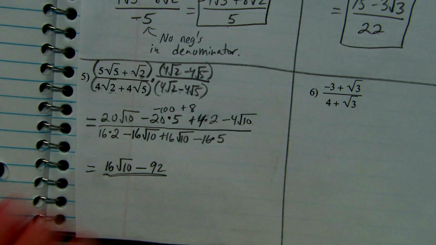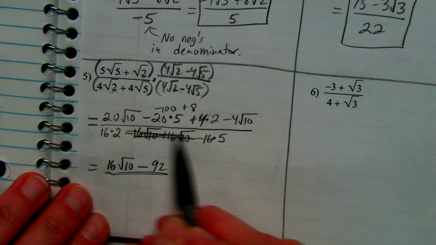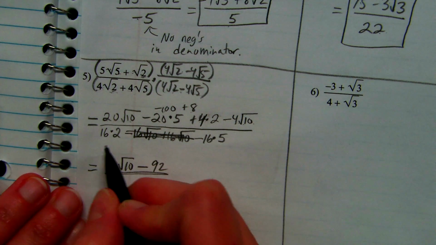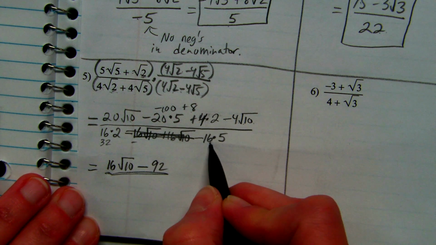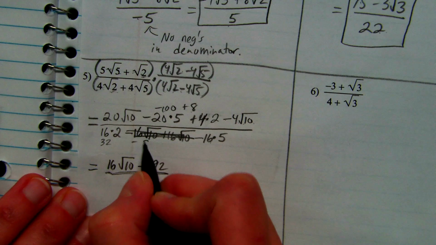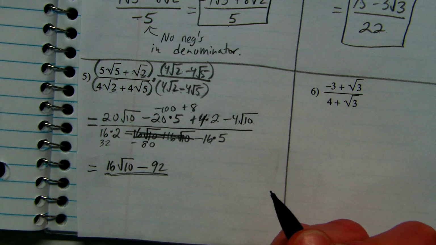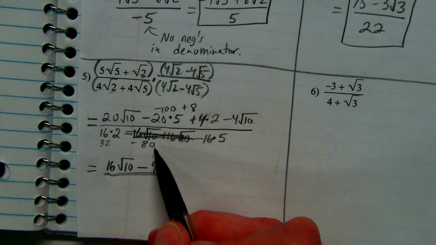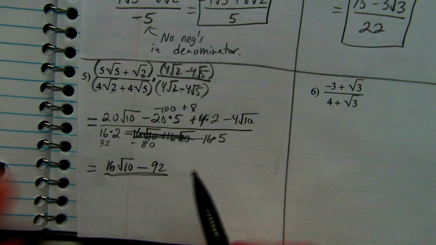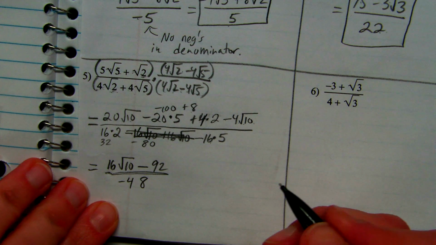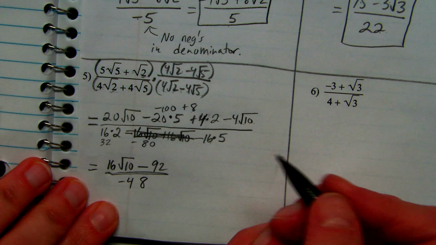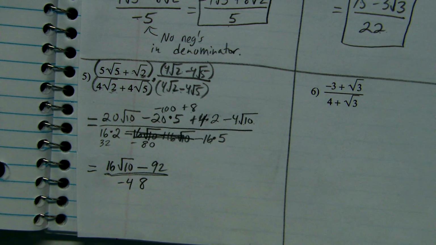So let's clean that up. This is going to go away entirely. And then this is 32 minus, what did we decide that was earlier? 80. 32 minus 80. So I always think 30 minus 80 is negative 50, so probably negative 48, if I did my math right. You can check me. Negative 48. All right, so now that we've got to this point, let's go through our checklist.